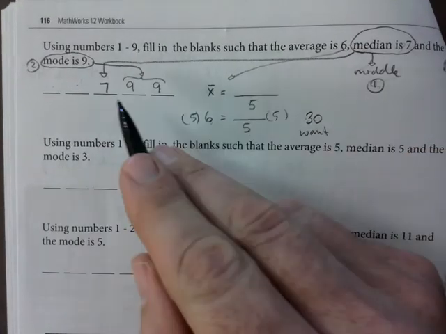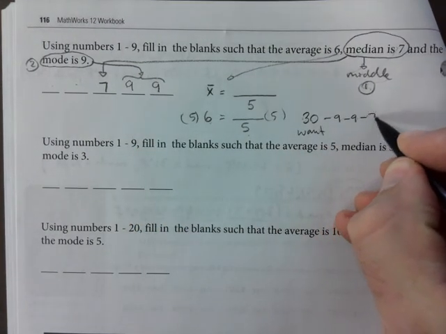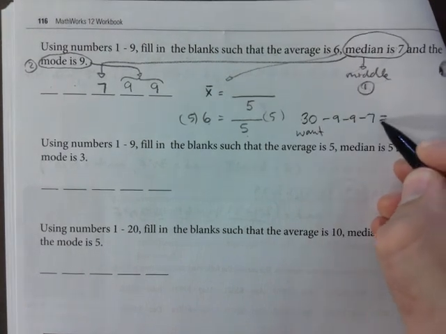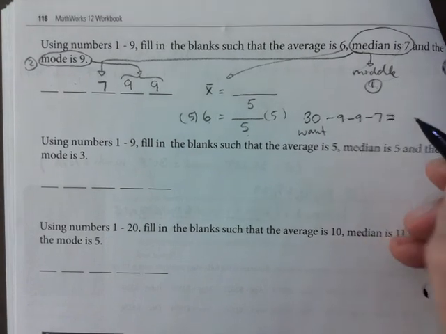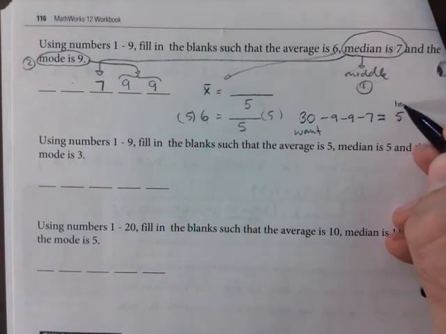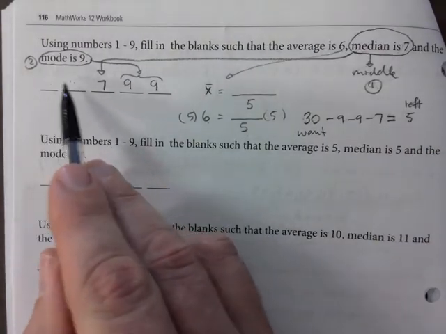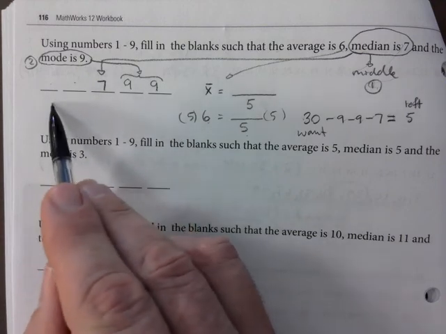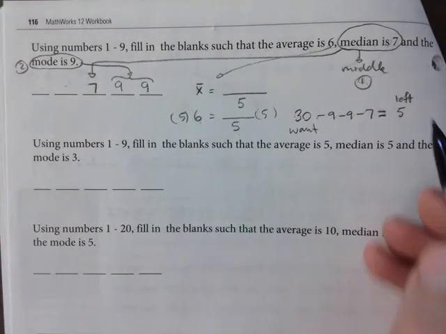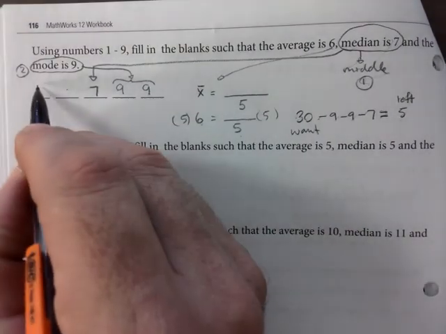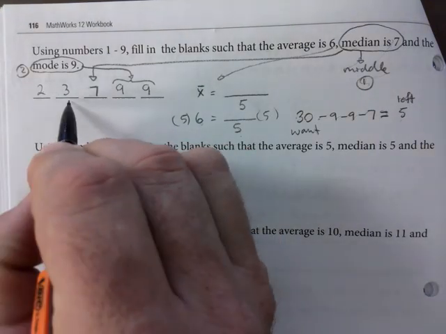Okay, so you take the numbers that you already have, minus 9, minus 9, minus 7. What are you left with? 9 and 9 is 18. 7 is 25, right? So you're left with 5 left over. So you need to make sure that these two numbers add up to 5. Okay? So there are options. What can we use? We could use 2 and 3, right? So you could say 2, 3, and make sure they're arranged. It matters if you put 3, 2 or 2, 3, right?